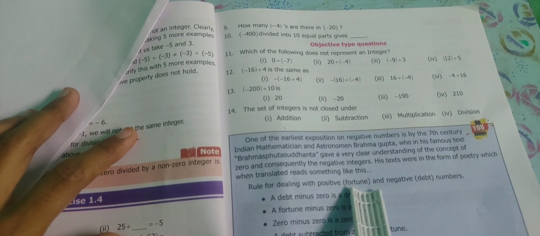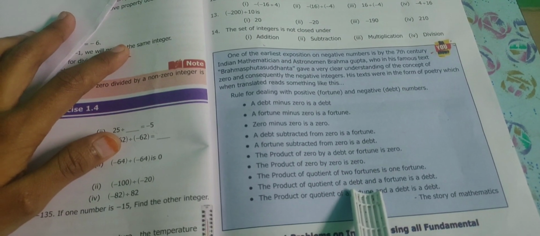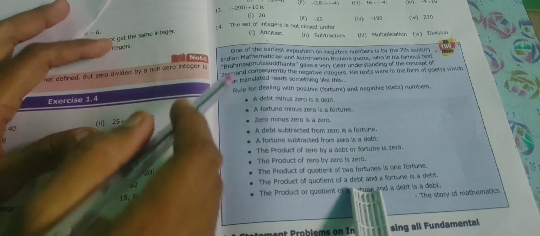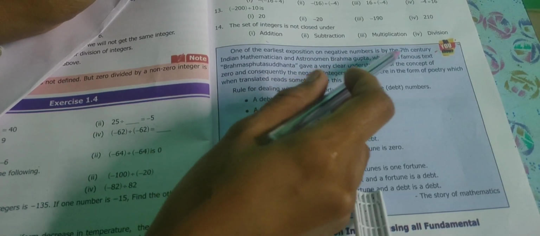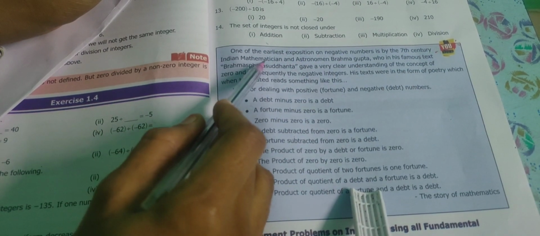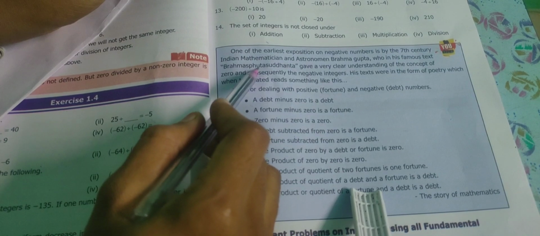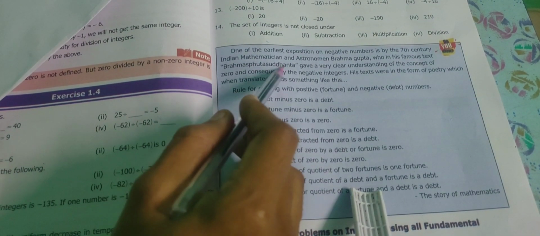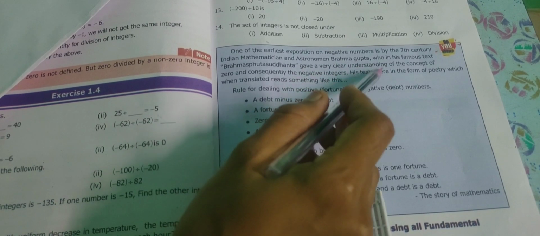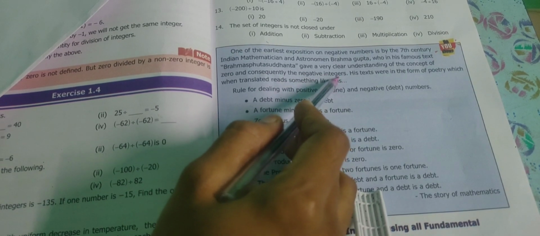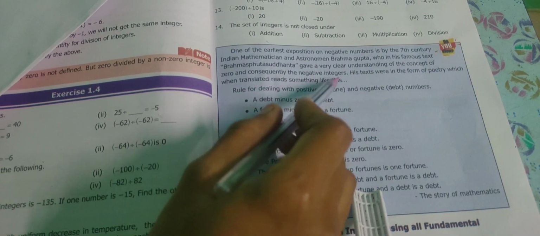Okay, so let us see the Do You Know on the same page, page number 25. So let us read that. One of the earliest expositions on negative numbers is by the 7th century Indian mathematician and astronomer Brahmagupta, in his famous text Brahmasphuta Siddhanta. Brahmasphuta Siddhanta gave a very clear understanding of the concept of zero and subsequently the negative integers, okay children. His text is in the form of poetry, which when translated reads something like this.